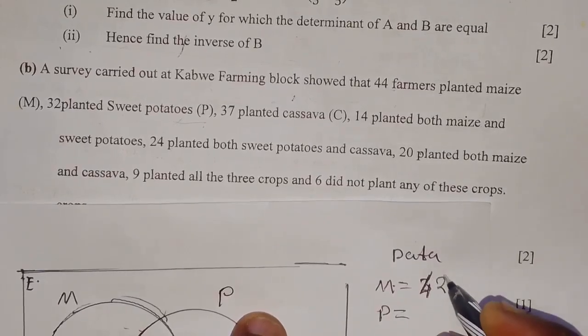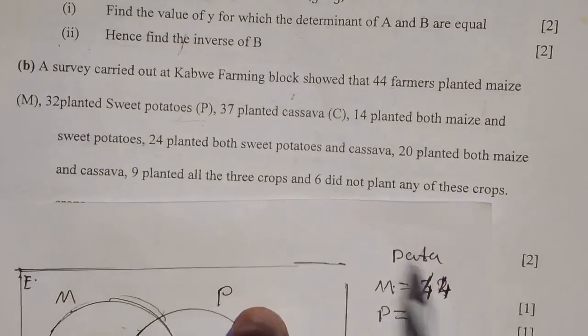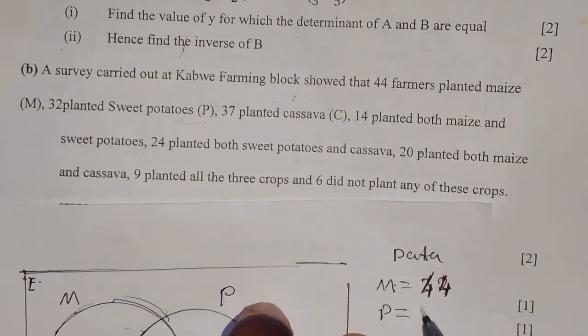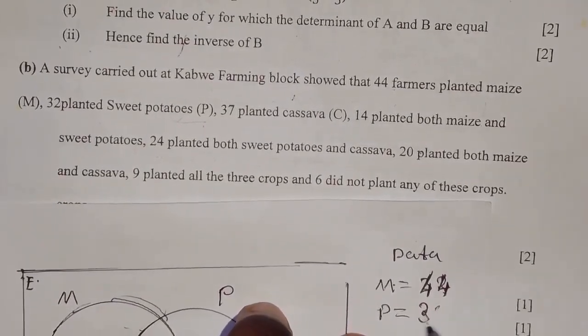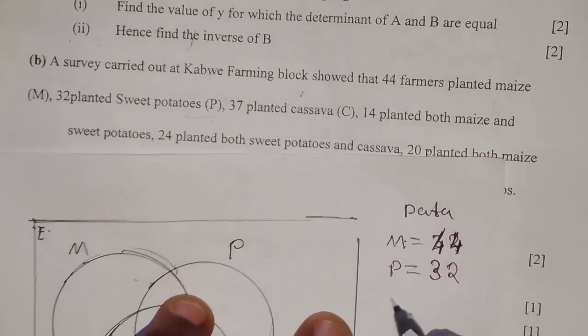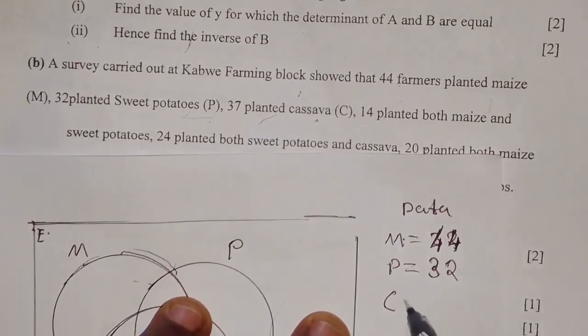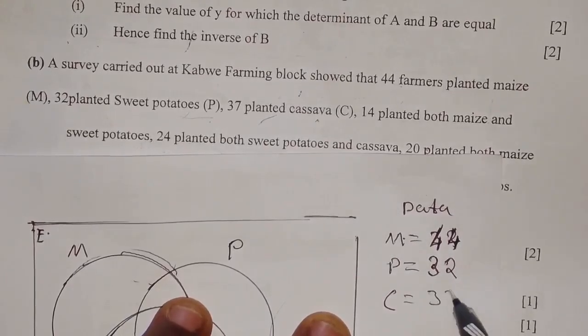Sorry, forgive me for that. Sweet potatoes, 32 planted sweet potatoes, and cassava, 37 planted cassava.